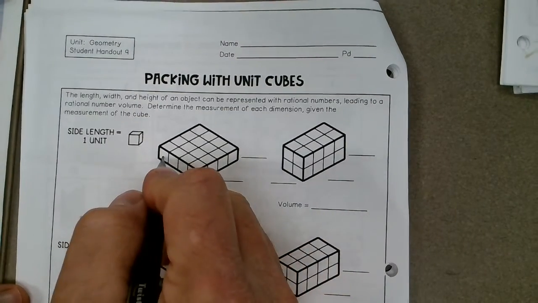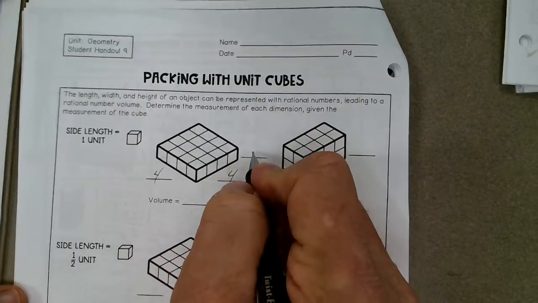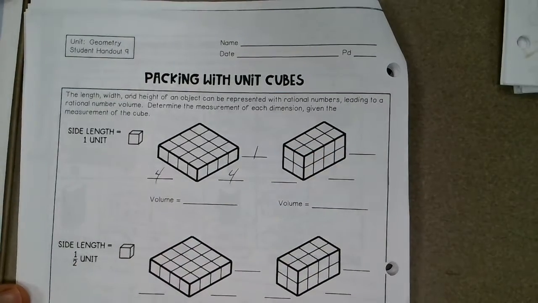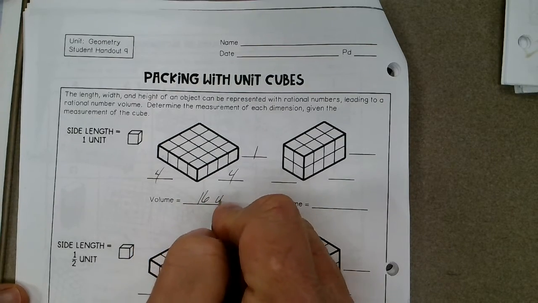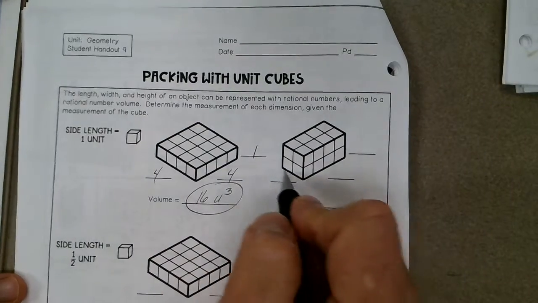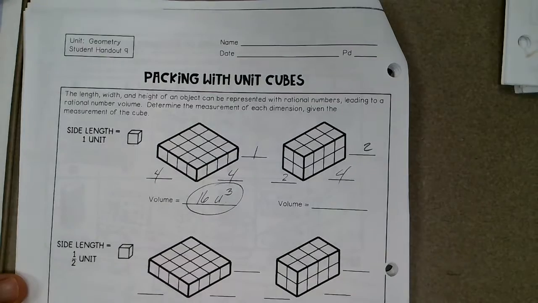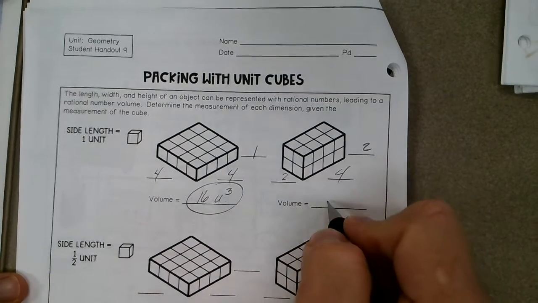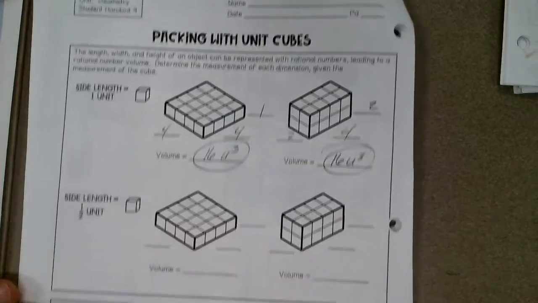So it is 4 by 4 by 1 deep. Now, if we want the volume, we just multiply those through and get 16 units cubed. Remember, volume's cubic units. This is 2, 4, and 2. This is 16 units cubed, right?